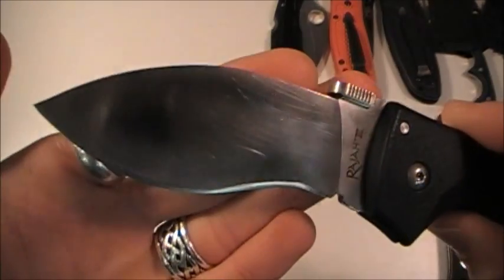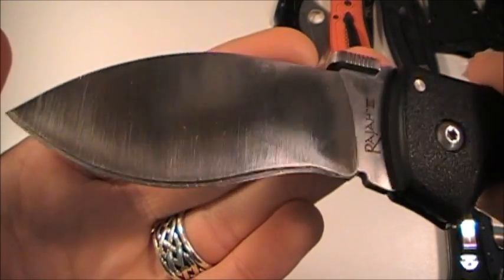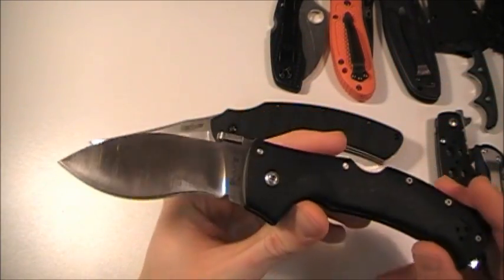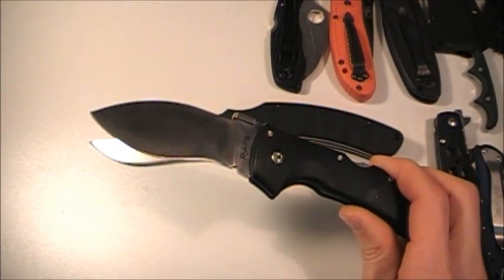So I hope I explained that in the best way possible. Hope you guys know what I'm talking about. But that's what that specializes in. It's really good for cutting different types of media like that.